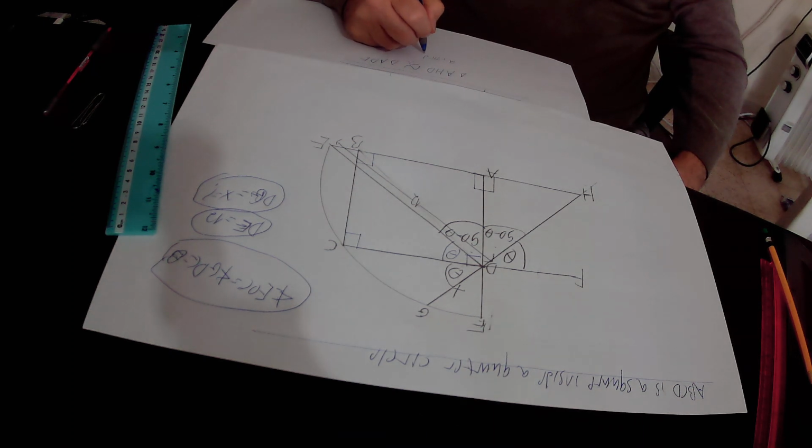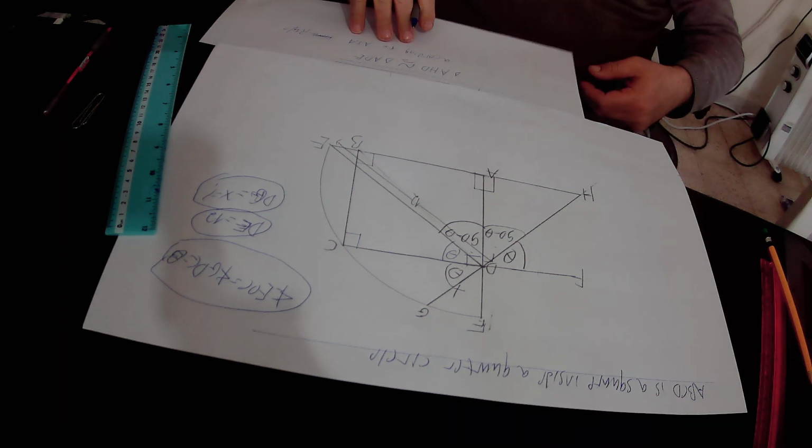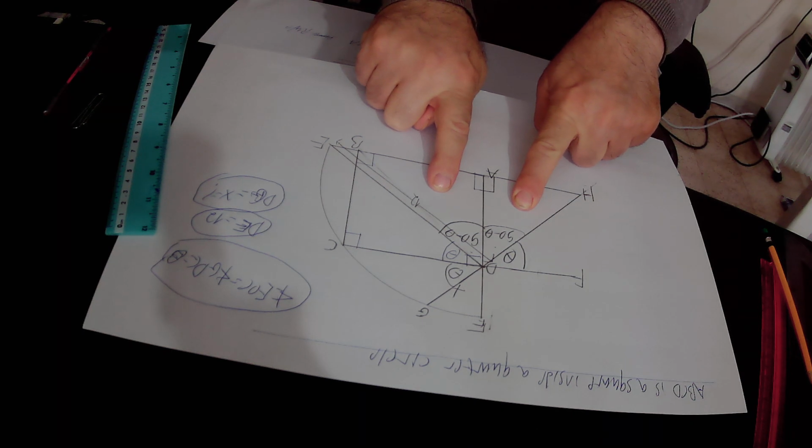According to the angle side angle similarity rule. Angle side angle rule. Angle side angle rule. Actually proved that those two triangles can go into each other according to angle side angle rule.